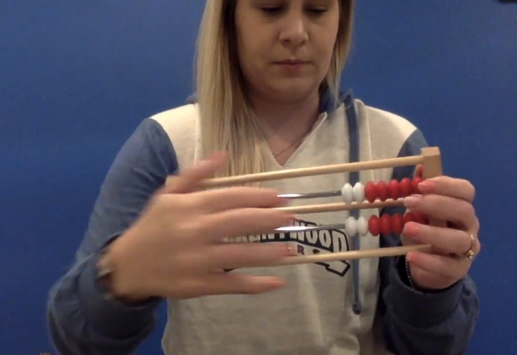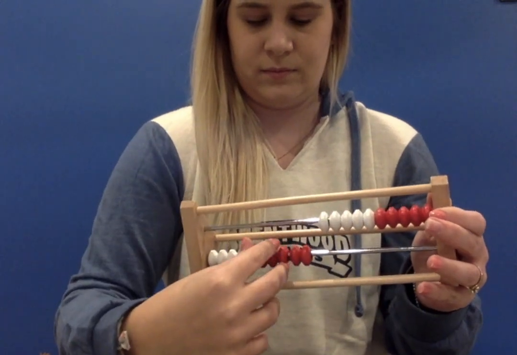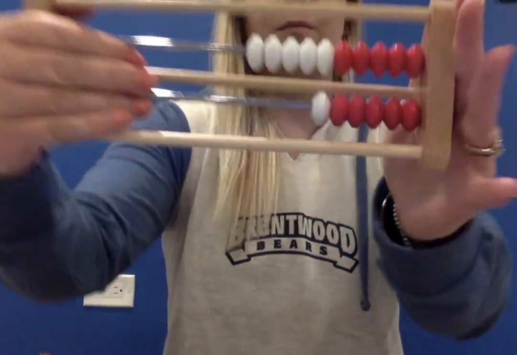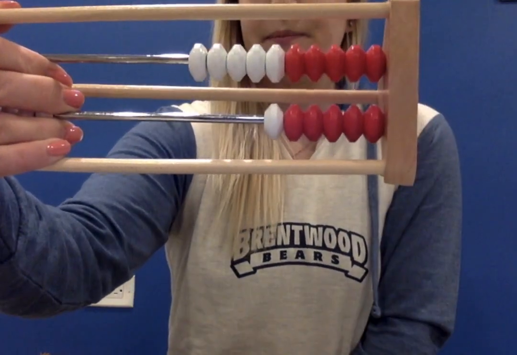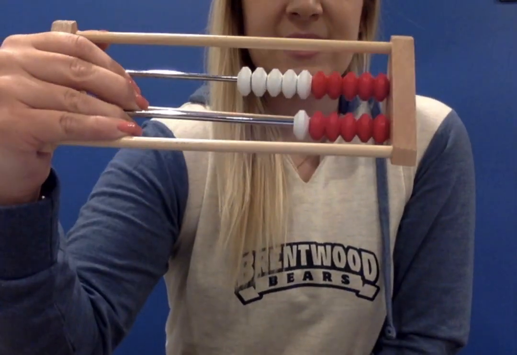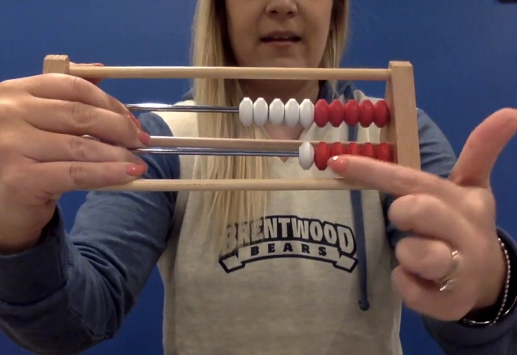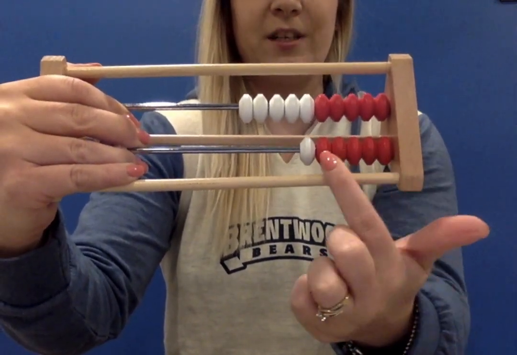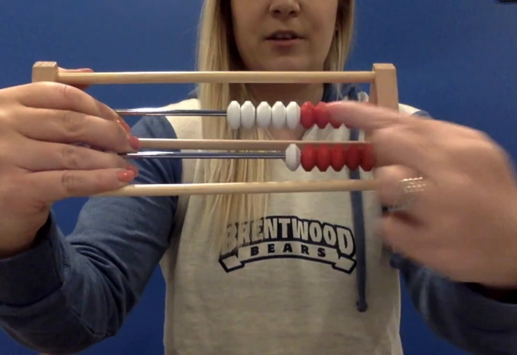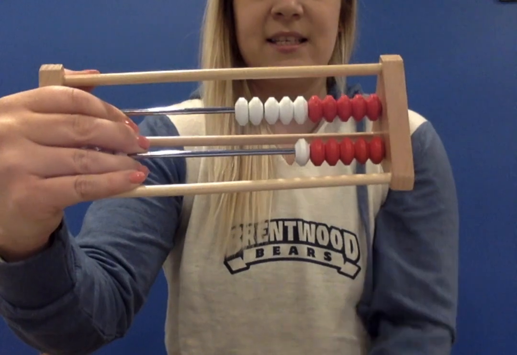Let's do one more. What number do you see? 16. So we could say 10, 11, 12, 13, 14, 15, 16. I know there's 10 here and 5 more. 5, 10, 15, 16.